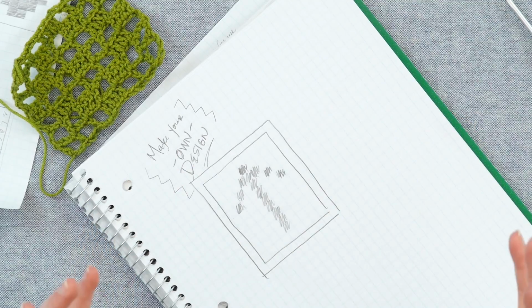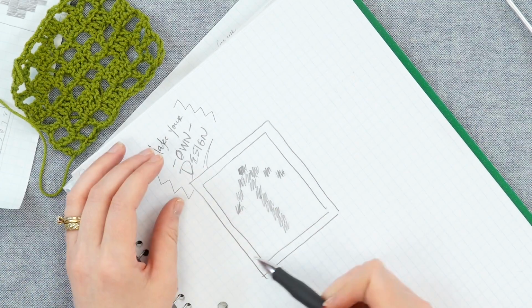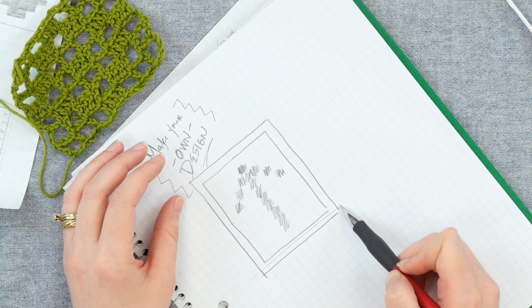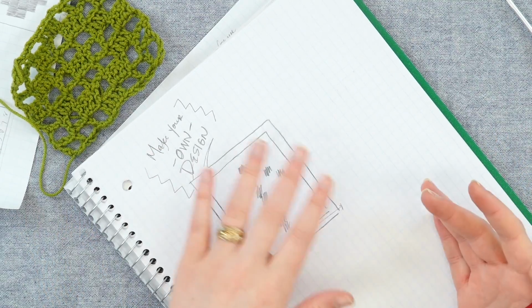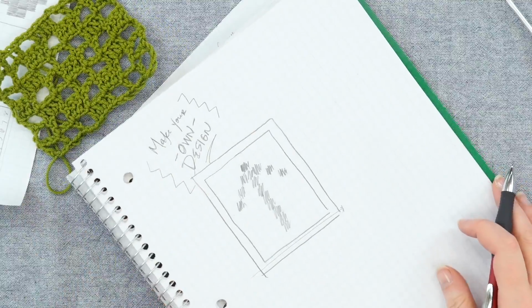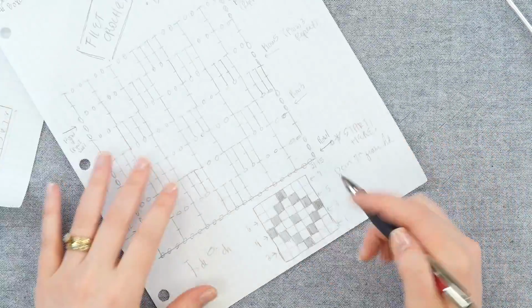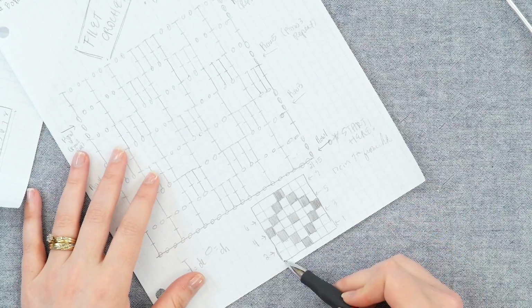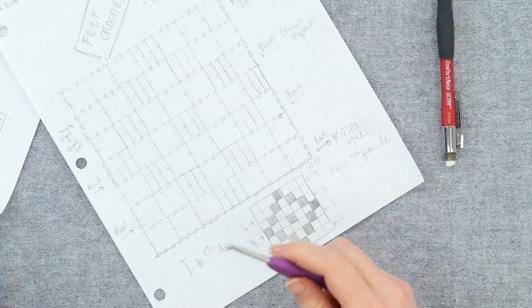Or you can start with a square or rectangle. It doesn't have to be square, but then you just count this bottom row and you use that formula, x times 3 plus either 5 or 3. It's really easy. So let's go back and look at what we have as a demonstration here. We have the 21 chains, so let's do that together.